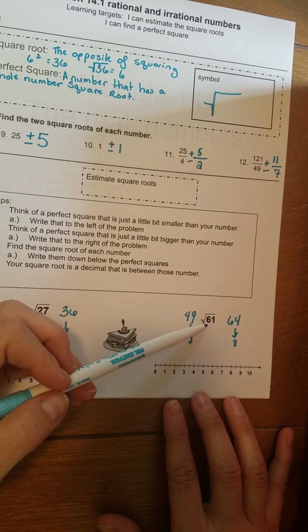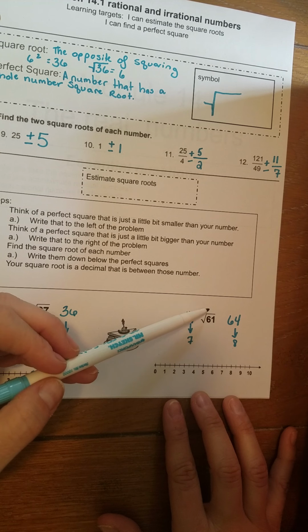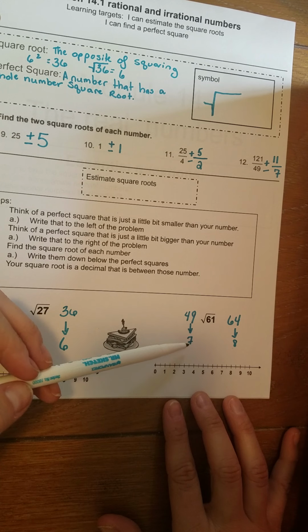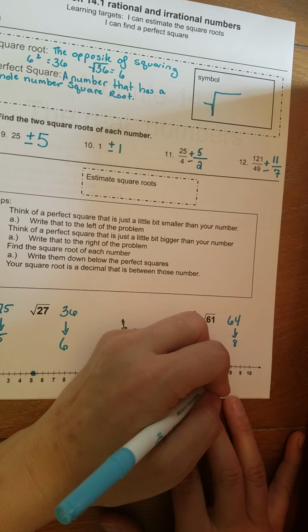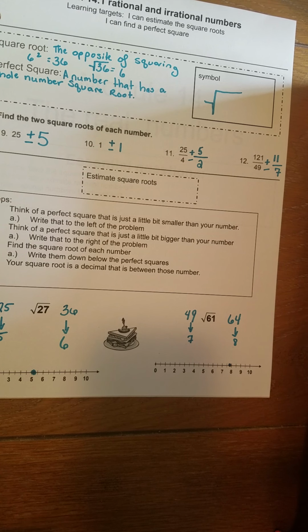And since 61 is closer to 64, that means that the square root of 61 is going to be closer to 8 on the number line than it would be to 7. So I'm just going to put that dot roughly closer to 8. I'm not going to worry about it being perfect or not.